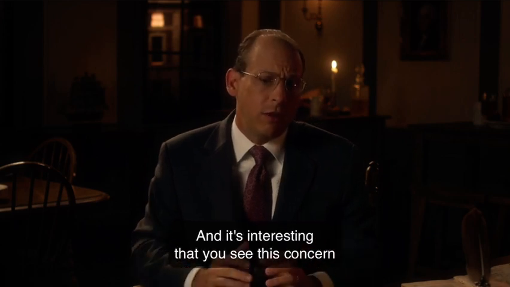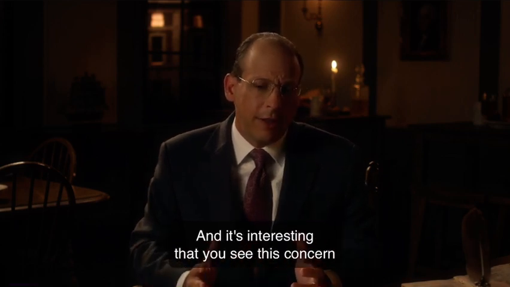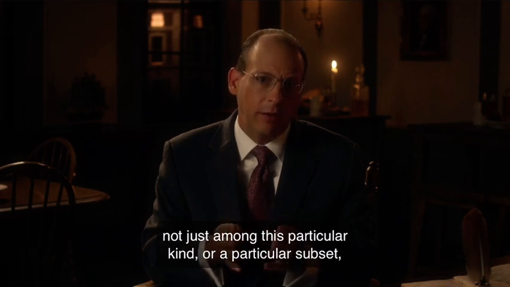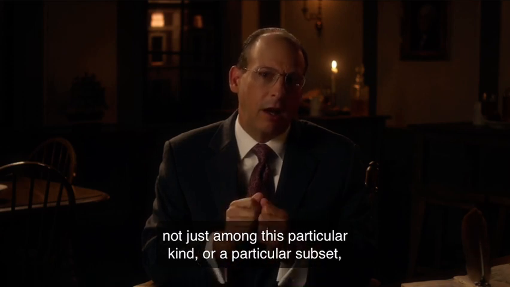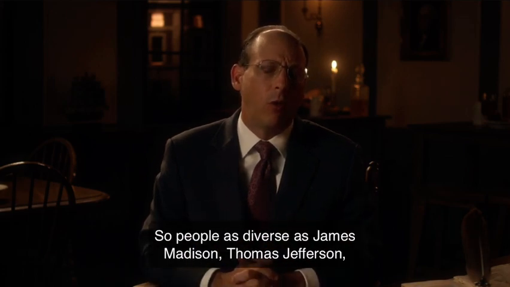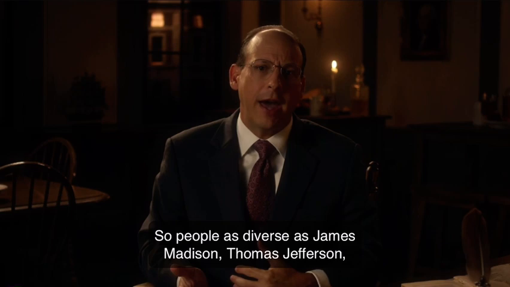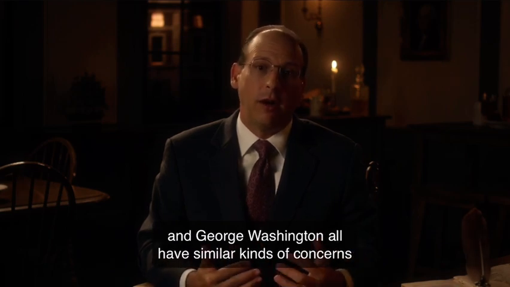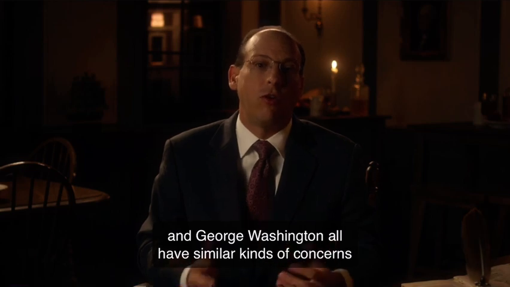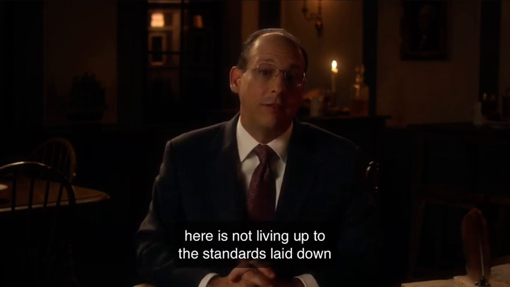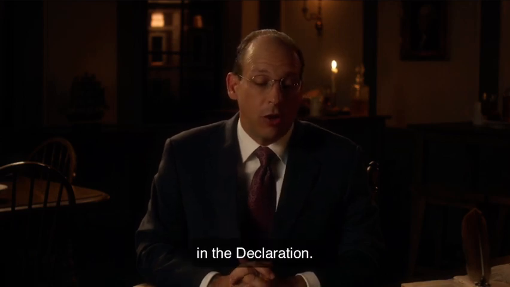And it's interesting that you see this concern not just among a particular subset of the framers, but from some pretty diverse people. So people as diverse as James Madison, Thomas Jefferson, and George Washington all have similar concerns that maybe the system of government here is not living up to the standards laid down in the Declaration.